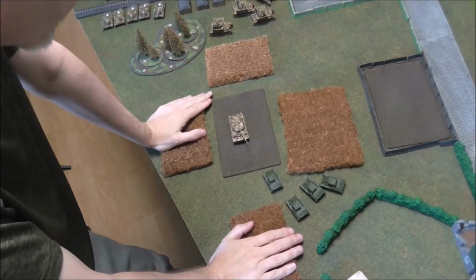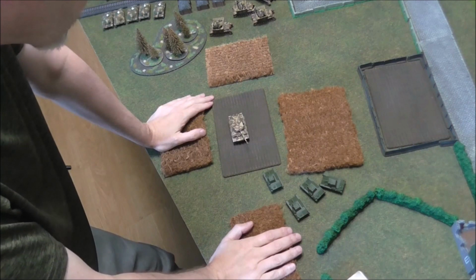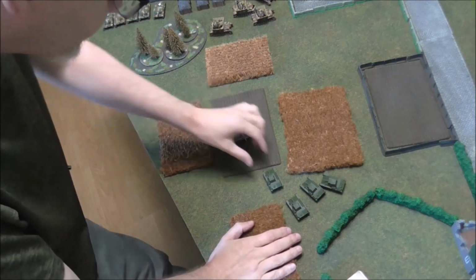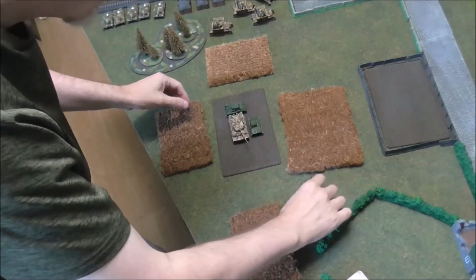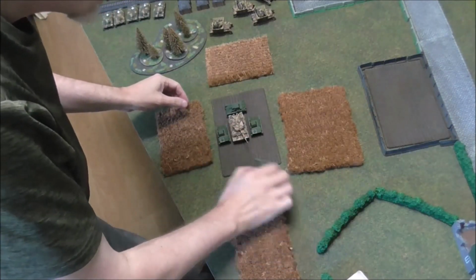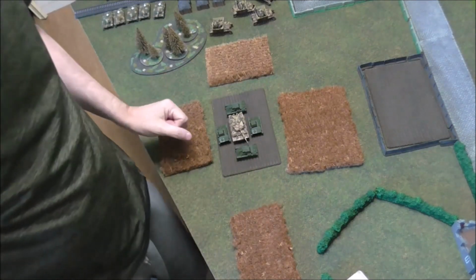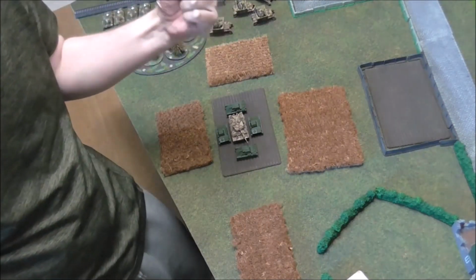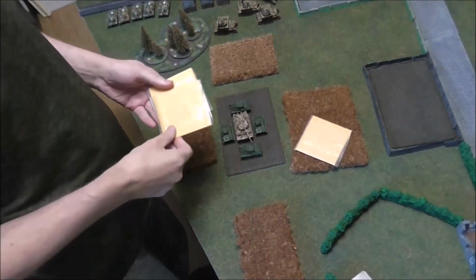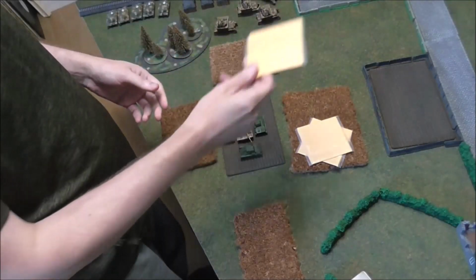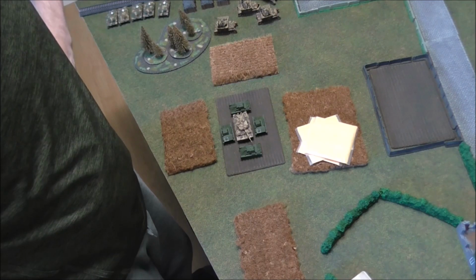So how am I going to stop that Tiger tank? I've only got these T70s. Oh, wait a minute. Hey! Tactical genius, try and move now. Going up to 3 slices of cheese on that one, folks.